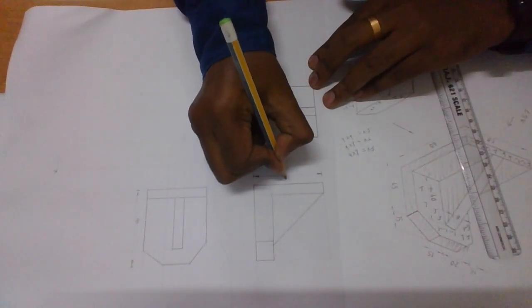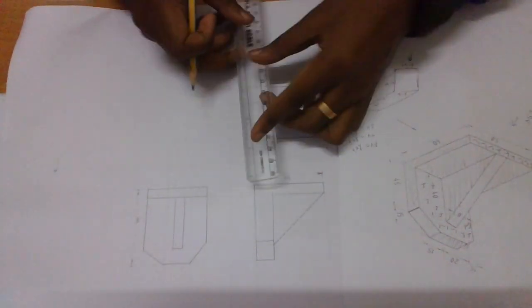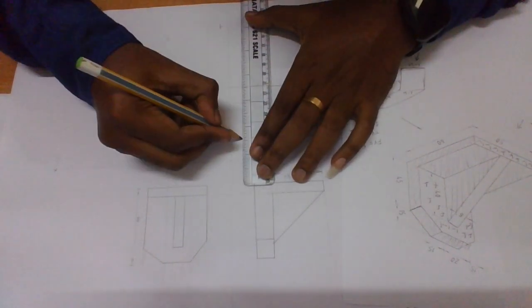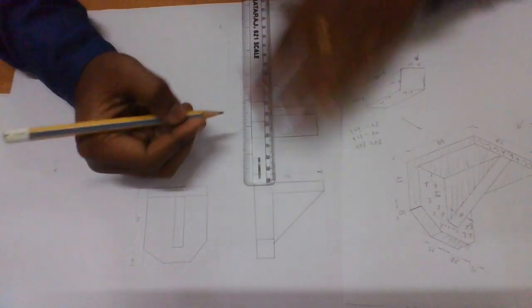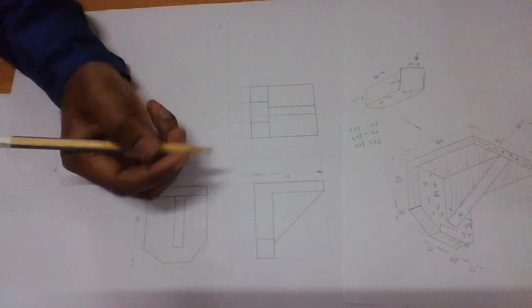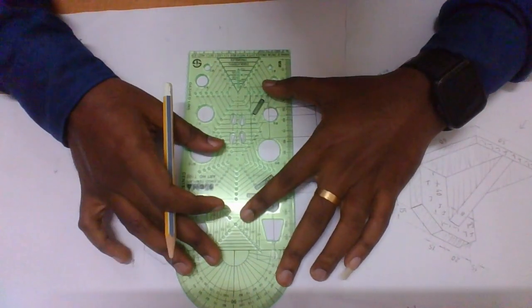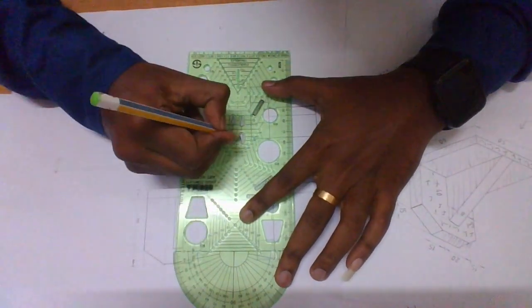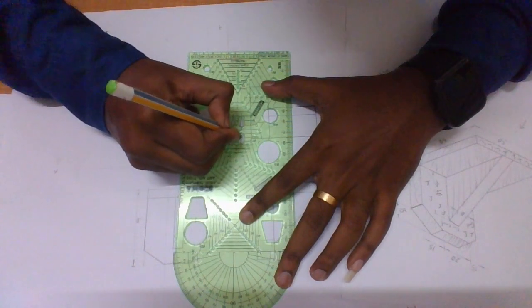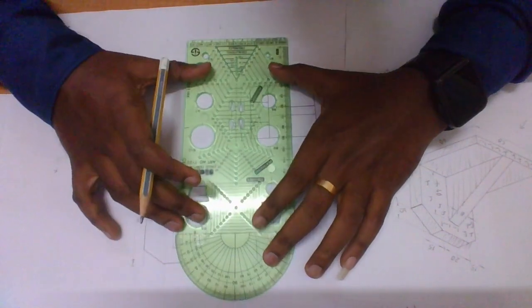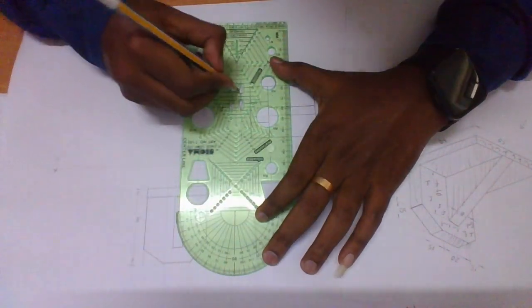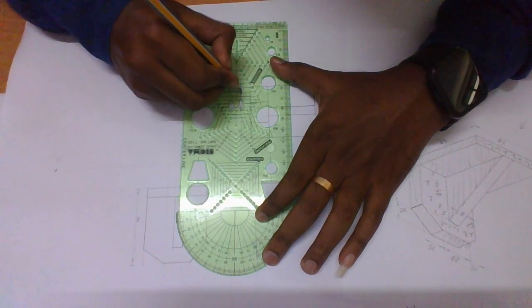And this will be again 60, and this height will be 50, base will be 50. So I will just draw a line. Marking measurements is pretty much important in your orthographic projection, so be careful while marking all those.